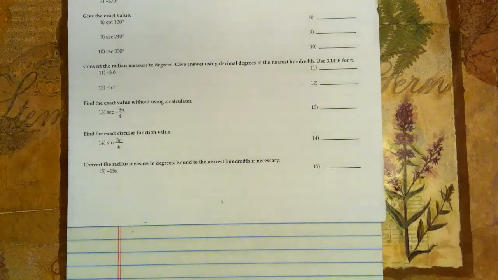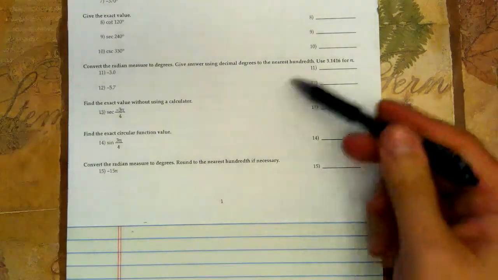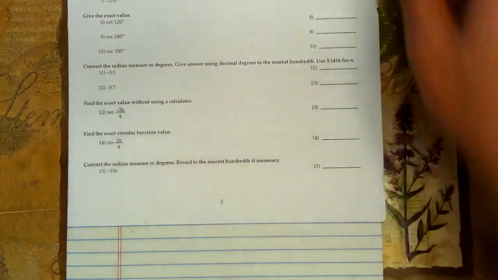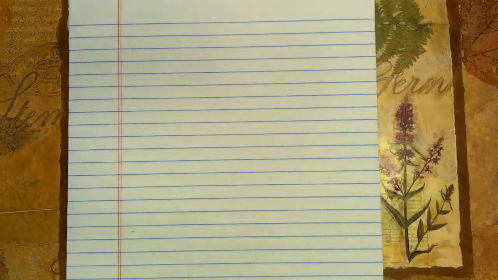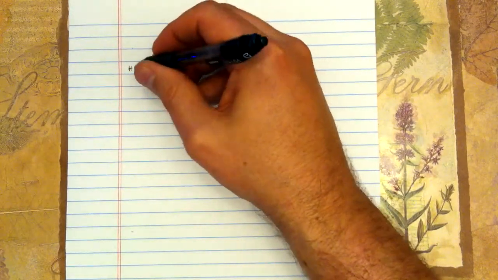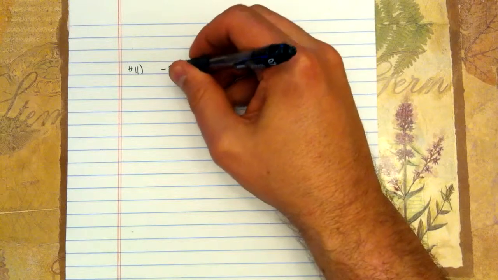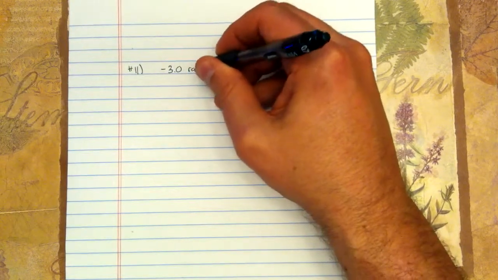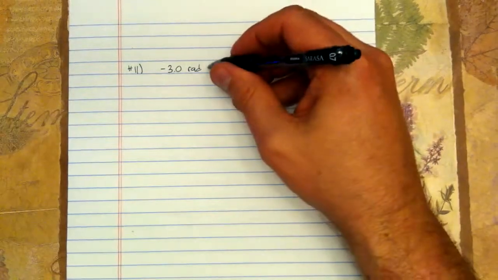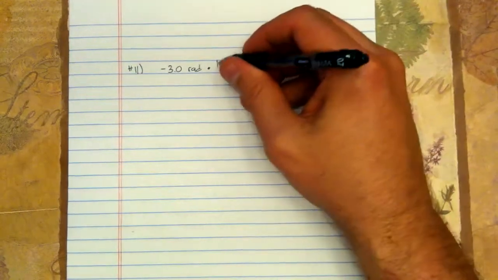3.1416 for pi, but it will be fine for us just to use the pi button on our calculator. We'll still be accurate to within the nearest hundredth. So we have negative 3.0, and that's radians. So for number 11, negative 3.0 radians.